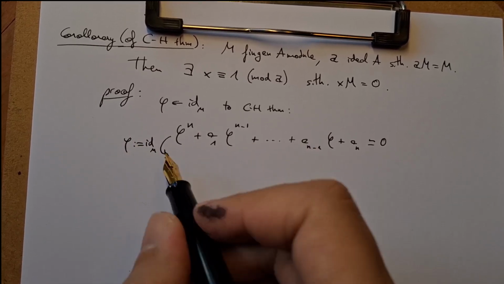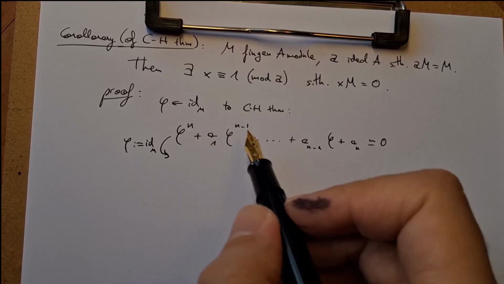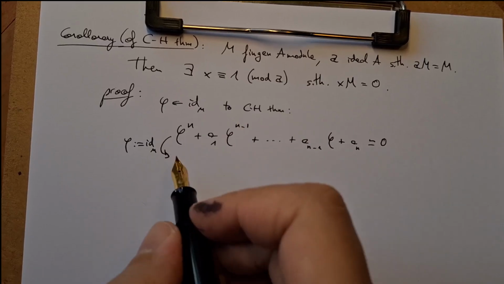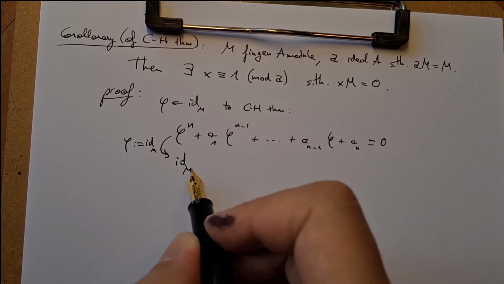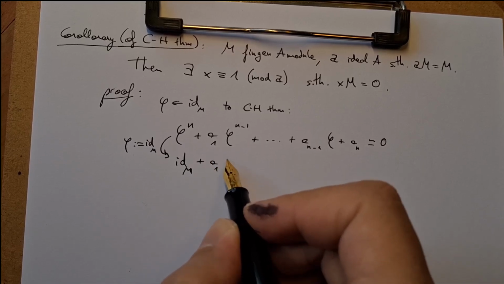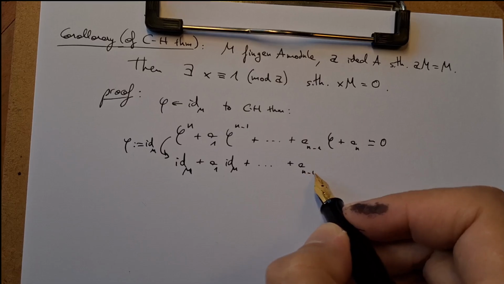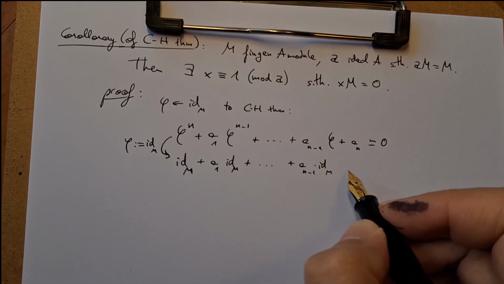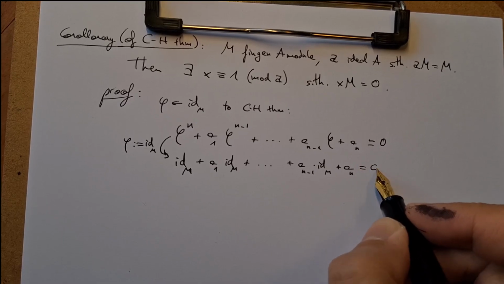instead of psi. And when you have the identity and you apply it n times or n minus 1 times, you still get the identity. So this is the same as saying ID_M plus a_1 ID_M plus and so on, till a_{n-1} ID_M plus a_n equals 0.